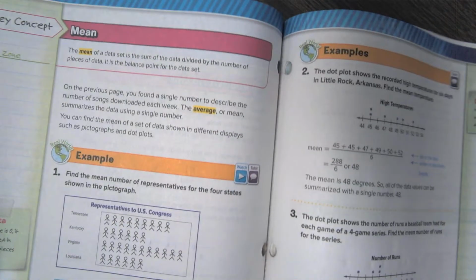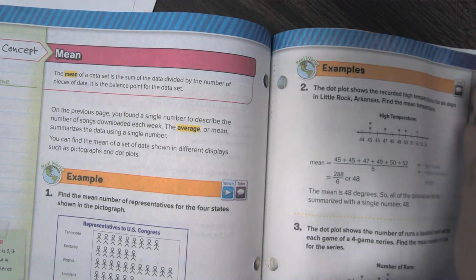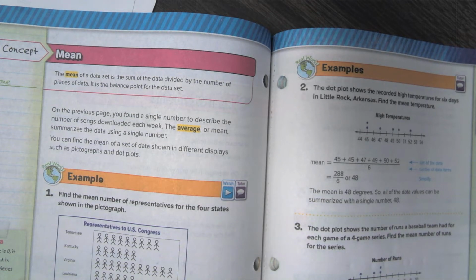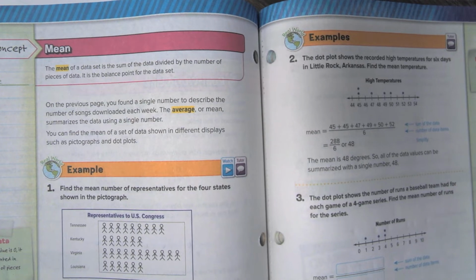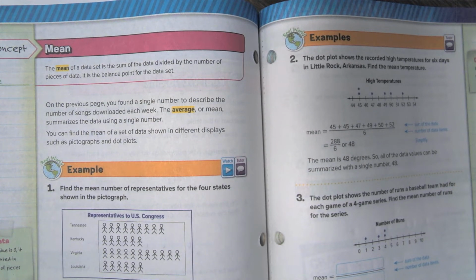Okay, so like I was saying, the mean of a data set is just the sum of all the numbers. Okay, it's the sum of all the numbers divided by how many numbers there are. So that's the average. So basically the average is finding just a single number after you add them all up and divide by how many there are.